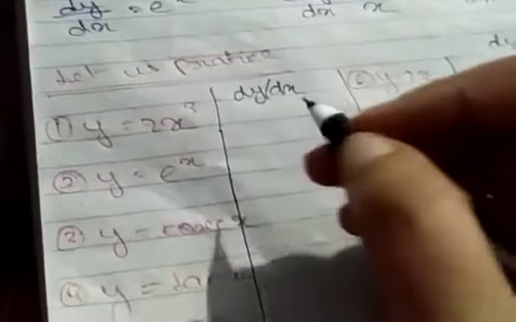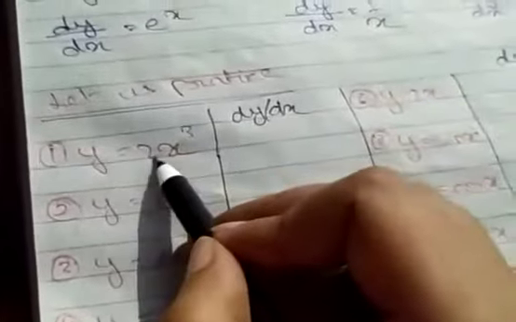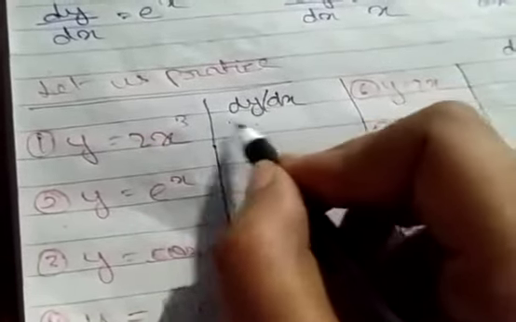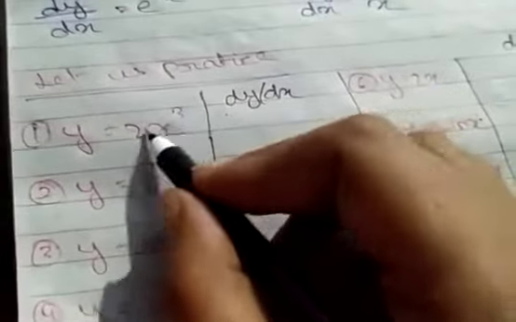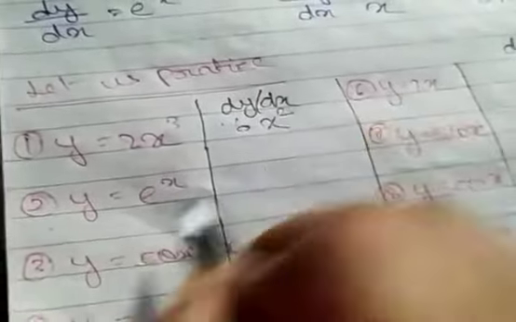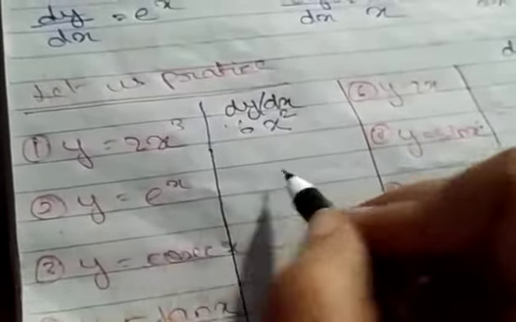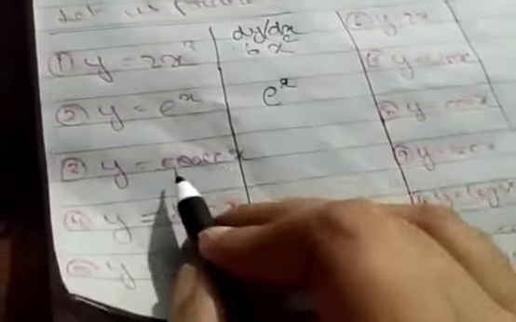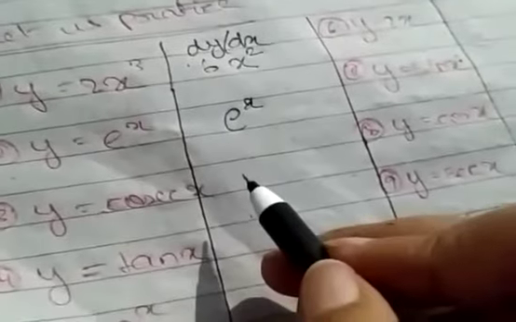Let us practice. Suppose y is equal to 2 to the power x cube. If I want to differentiate, what will I get? dy by dx, I am directly writing the values: 3 into 2, 6, x to the power 3 minus 1, that is 2. This is the answer. Y is equal to e to the power x: dy upon dx will be e to the power x only. Cosec x. What is the differentiation of cosec x? Do you remember?